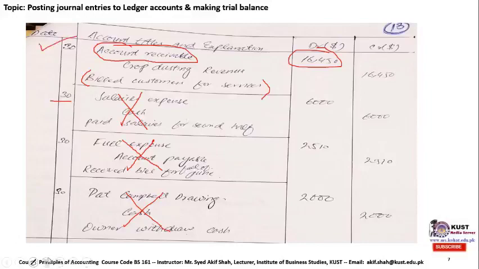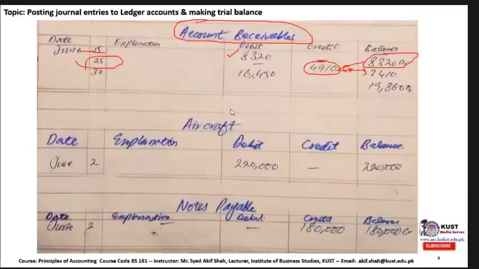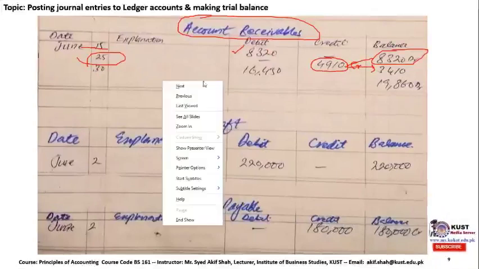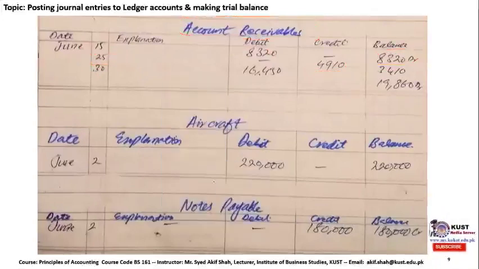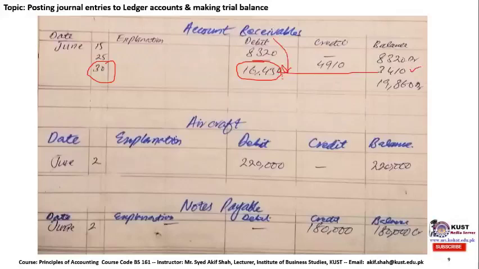So let's move ahead to our relevant ledger account, and here we have our final entry, which is June 30th for 16,450. This is in the debit section, and our balance was also having a debit balance, so this is why both values will add up to the final balance of $19,860, which shall be carried forward to the next step.